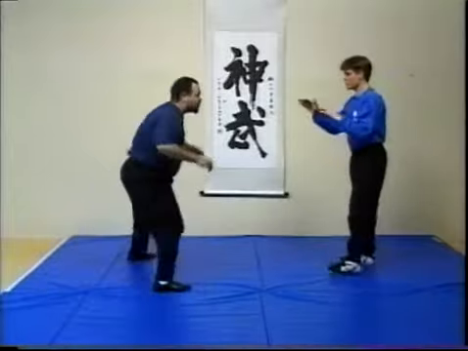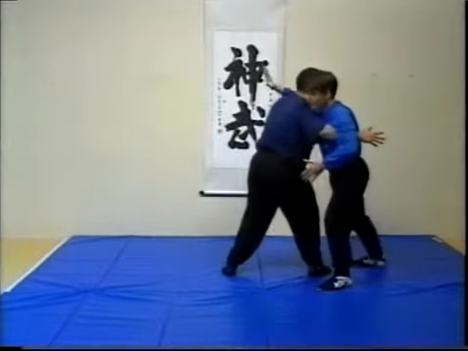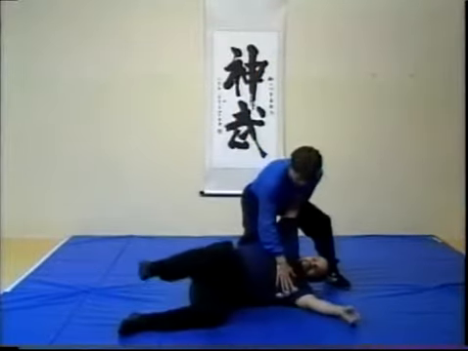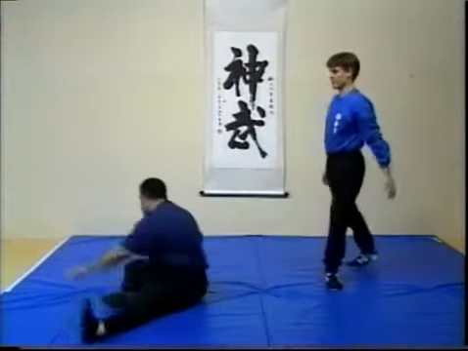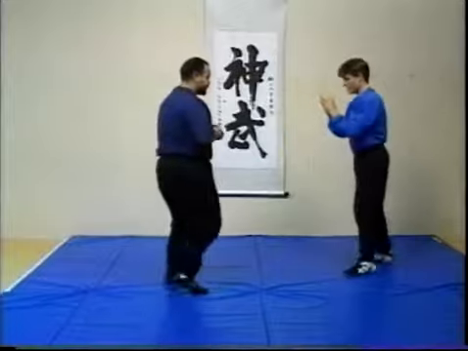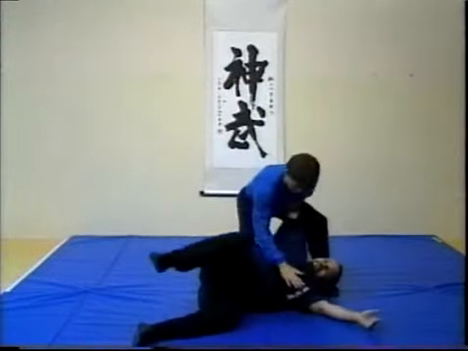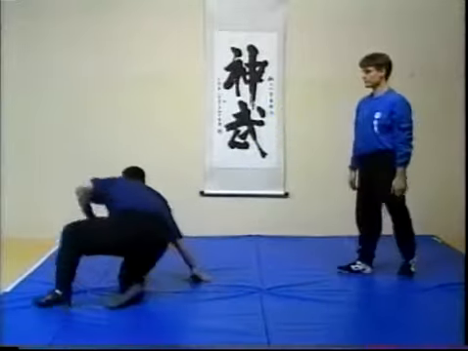So he's a little too close to me, and he comes forward, I divide, and I take him out to the side immediately, step, and turn. Okay? One more time. So I'm in here, divide his power and catch, step, turn.